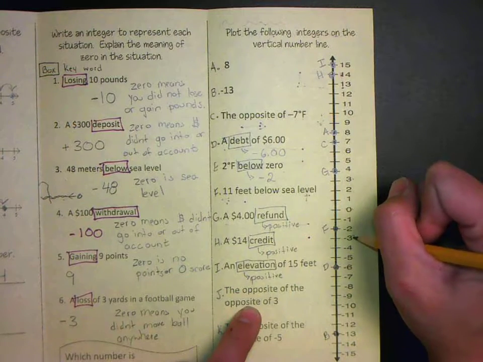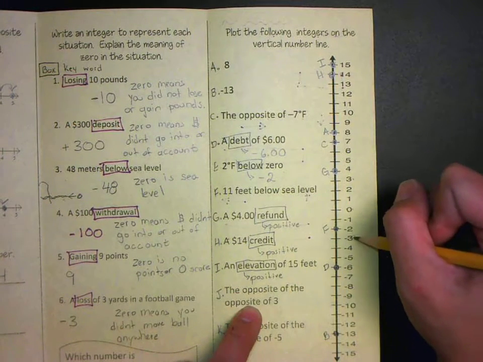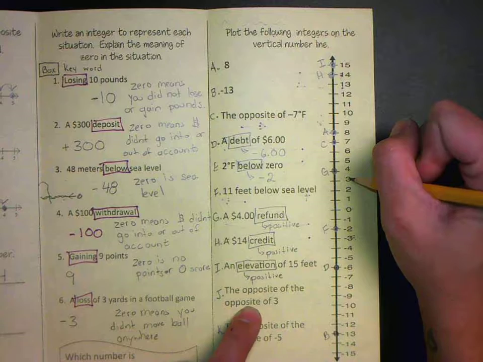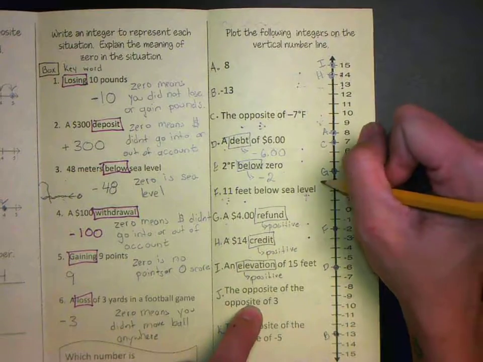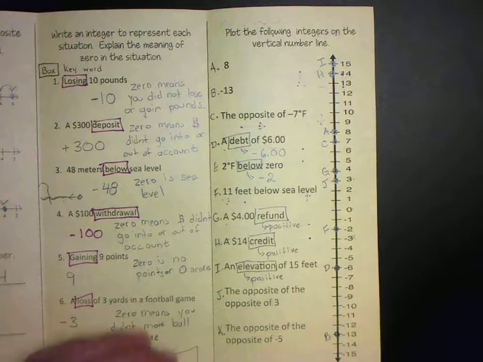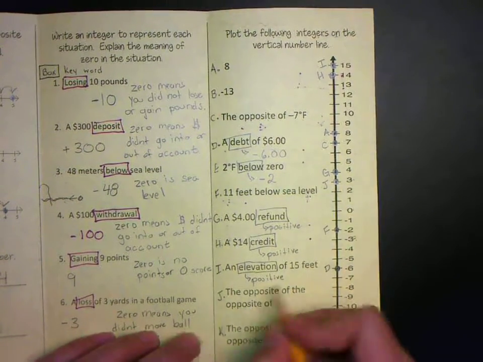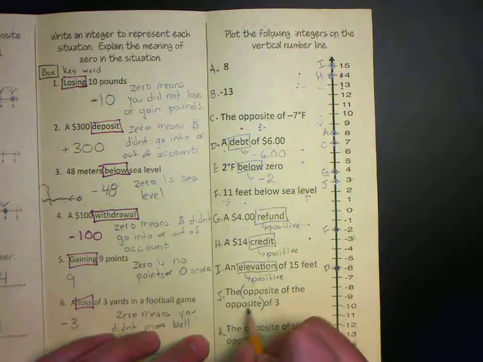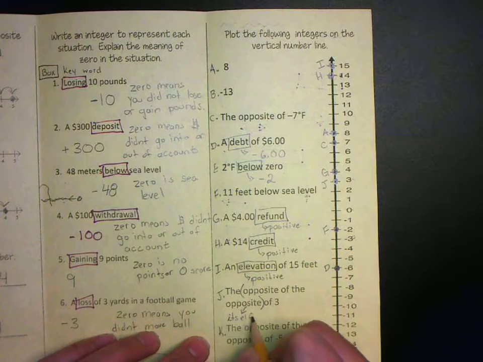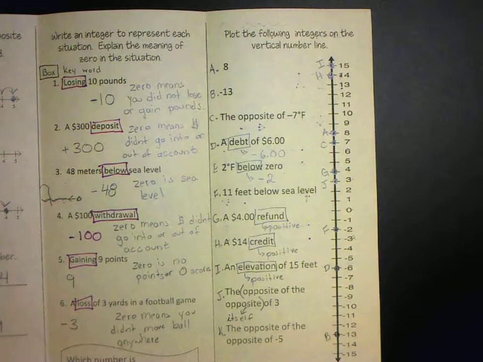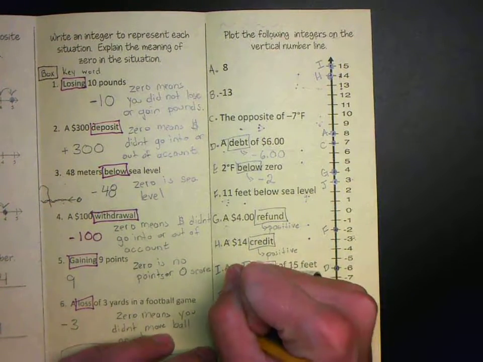So the opposite of negative 3 is going to be positive 3. So the opposite of the opposite of 3 is actually 3. That's going to be J. And I will give you a hint, the opposite of the opposite is always itself. So it's the number itself.